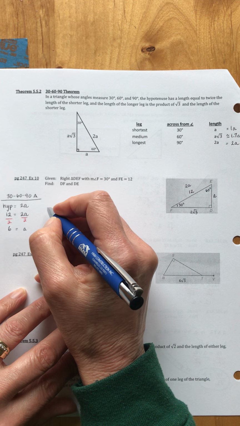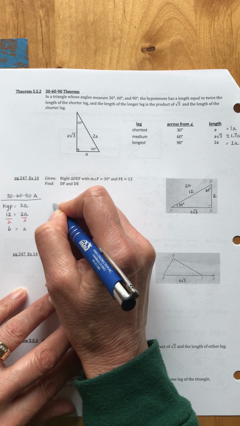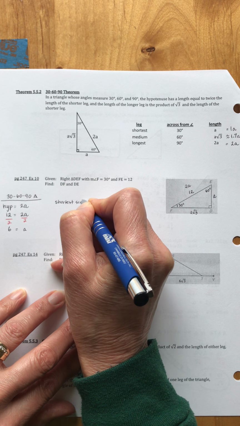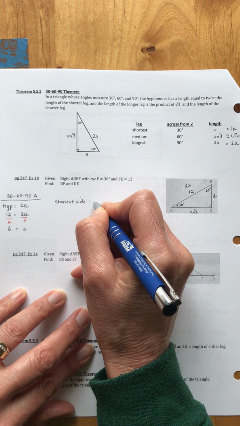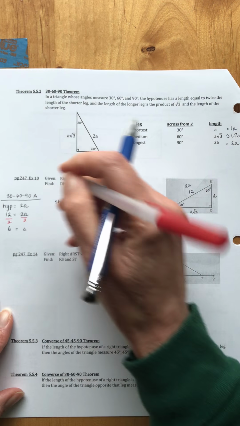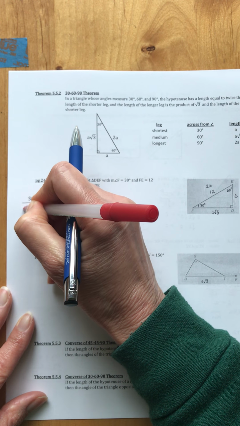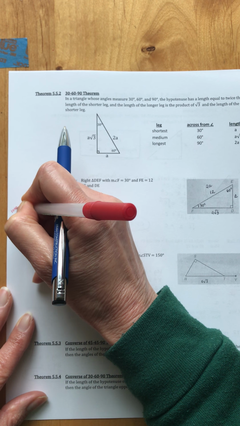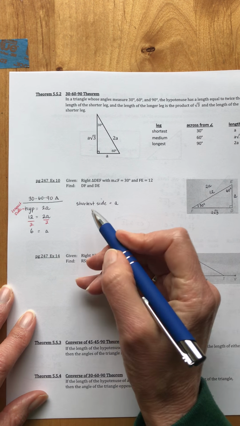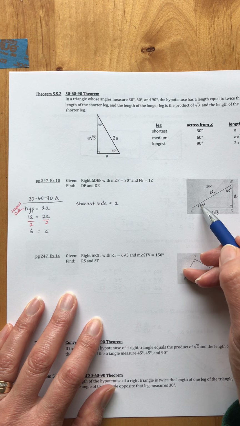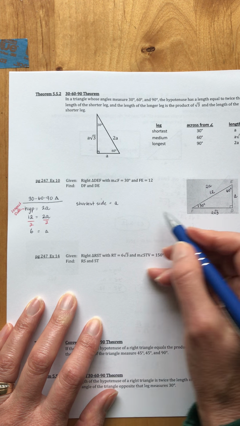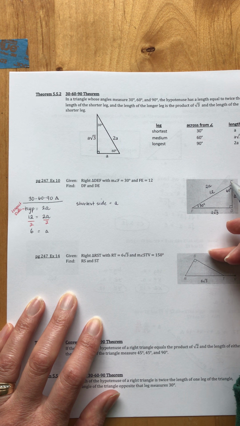So we know that the shortest side here is equal to A. I called the hypotenuse there, I probably should have called it the longest side. Let's make a little note there. Hypotenuse, which is the longest side. Okay, back to the shortest side, which is across from the smallest angle, and it's A. So in our case, what do we know? The shortest side is called DE.